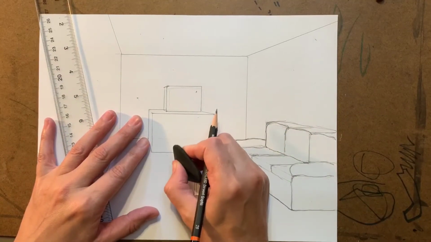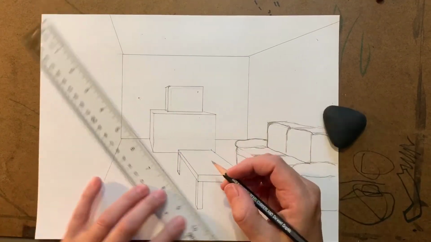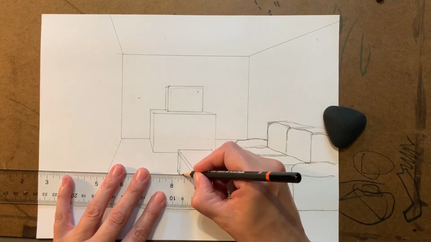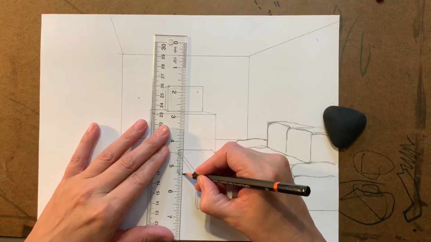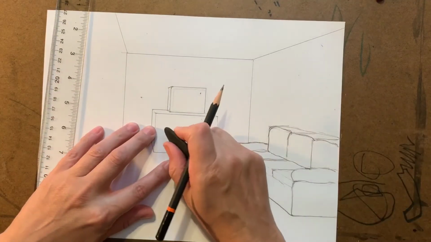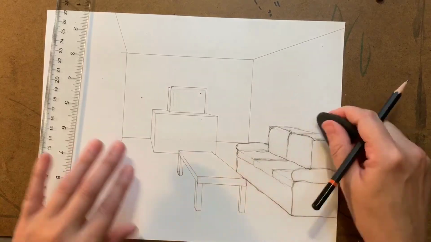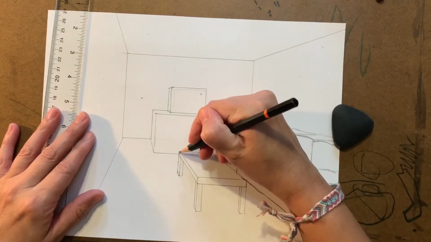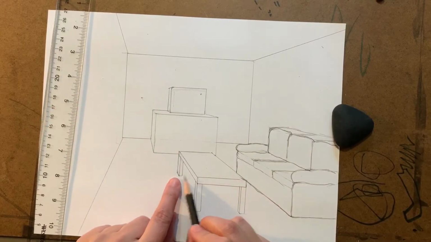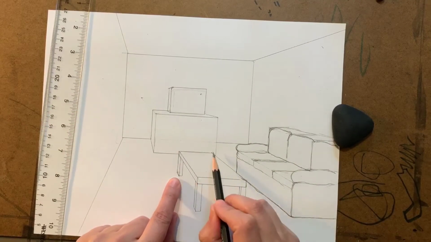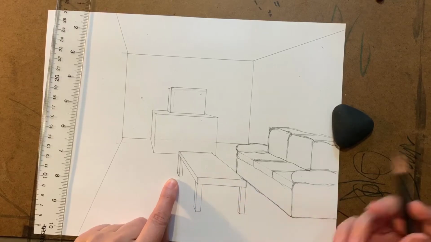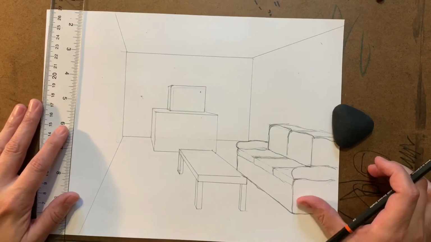And then this other side would go right here, behind the table. We wouldn't be able to see it up underneath the table. So that's really how that leg should look. And then this other leg would be in line with this leg, so it would stop down here, so we can't see it. So that's where that one is.